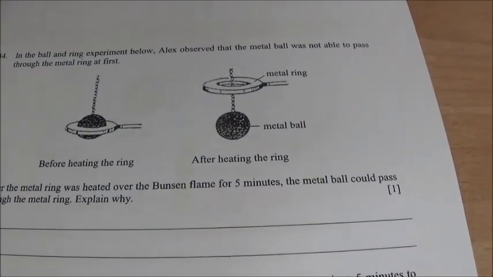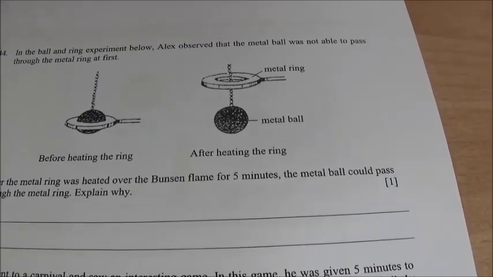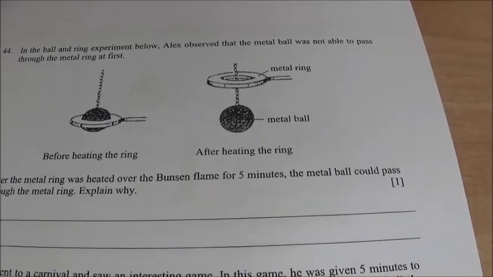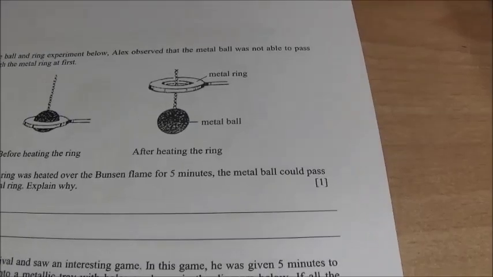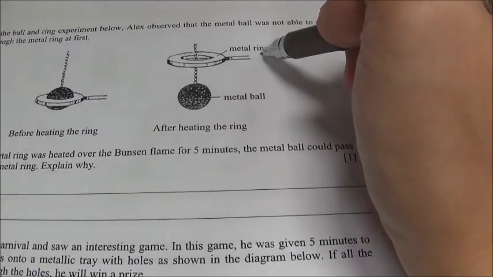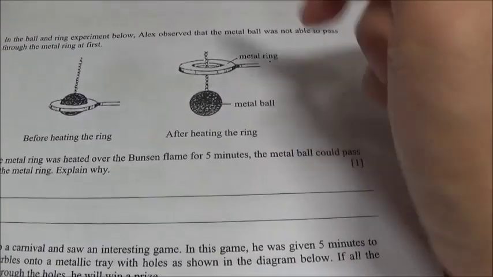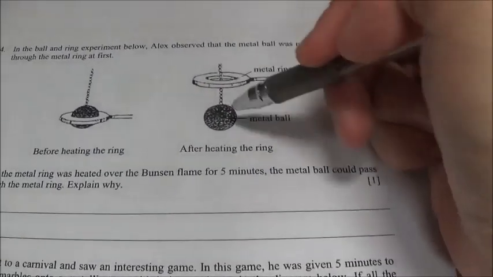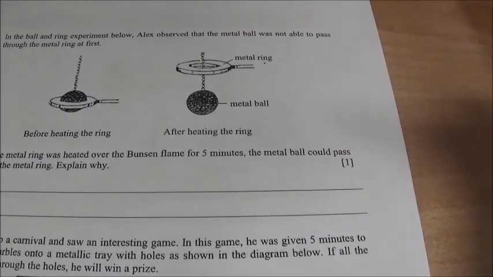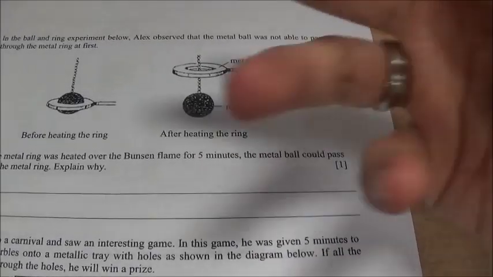Okay, in the ball and ring experiment below, Alex observed that the metal ball was not able to pass through at first. But after you heat the metal ring, what happened is the metal ring gains heat, expands, becomes bigger. That's why the metal ball could go in and go through the gap. Alright, so explain why. Okay, so like what I said, you got to explain.